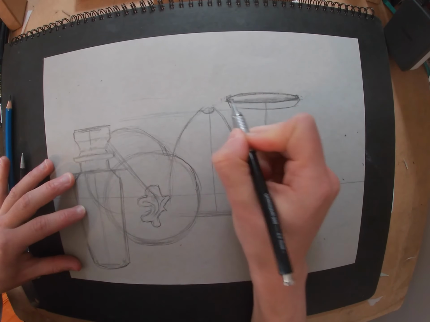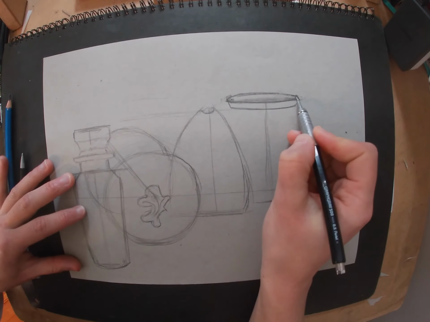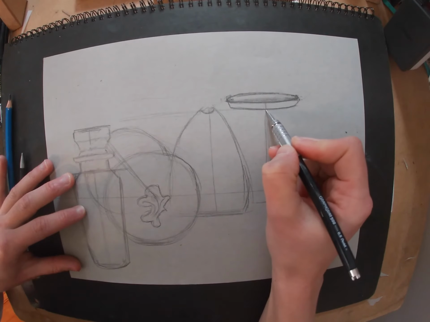And this curvature needs to always match this curvature. So if you ever have a curvature of the lip here, every single parallel line is going to match that curvature.